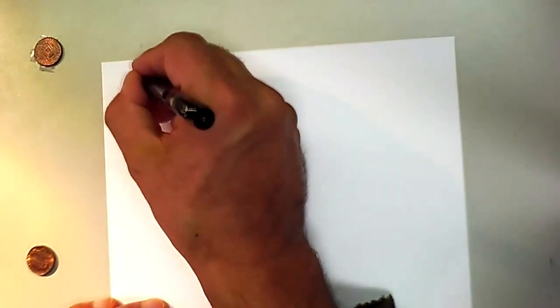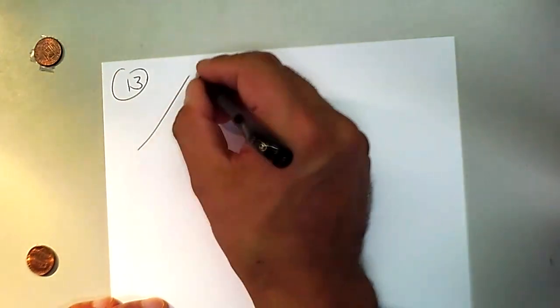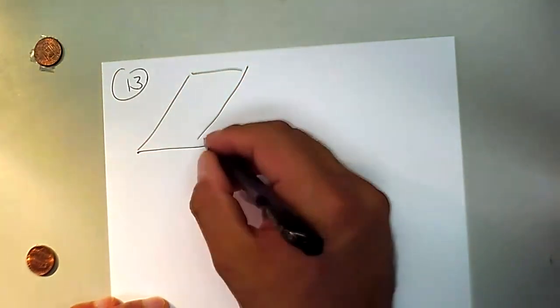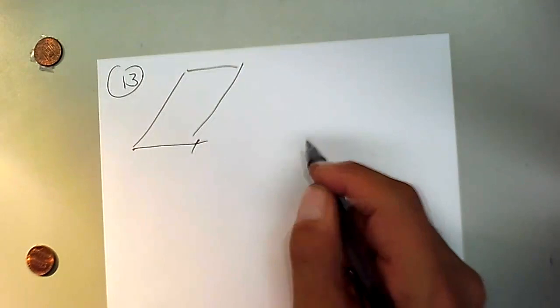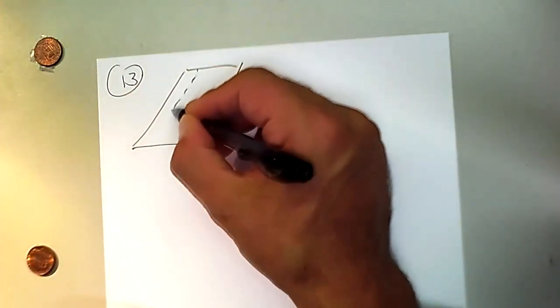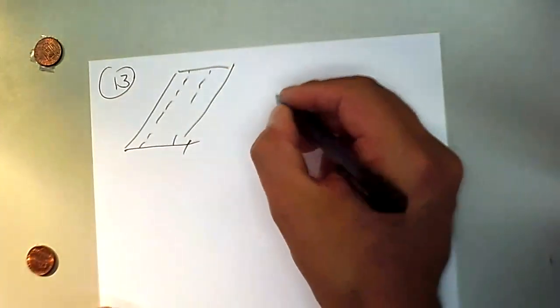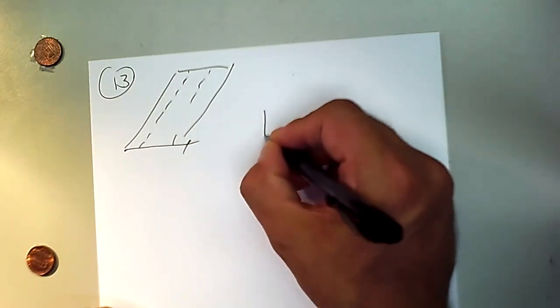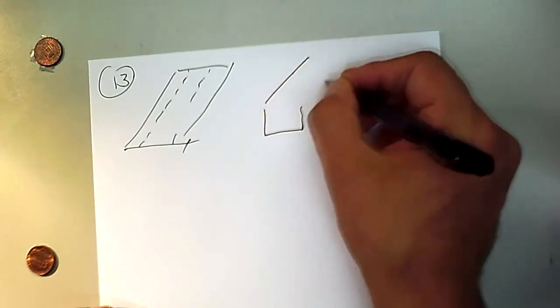What problem number is it? 12, yep, 13. That's one of my favorite numbers. Okay, so you have a sheet of anything. It doesn't have to be paper, it can be metal. And we want to fold a distance so that we end up with this kind of thing.